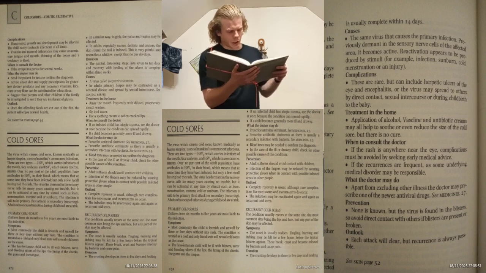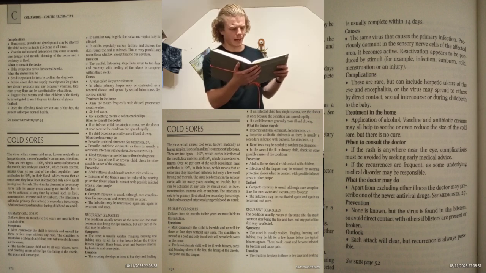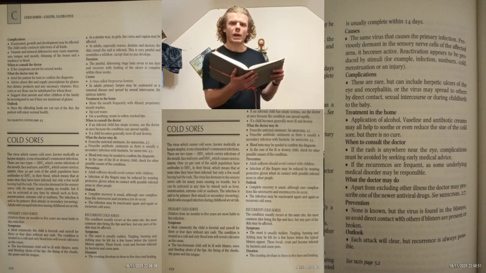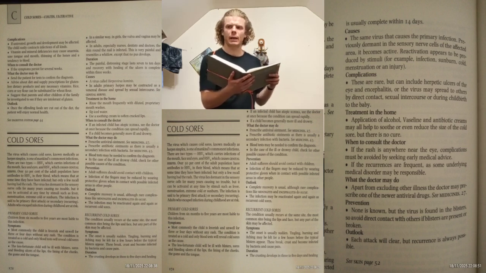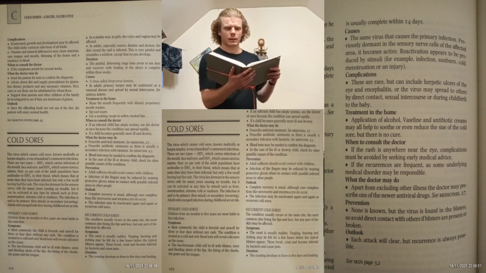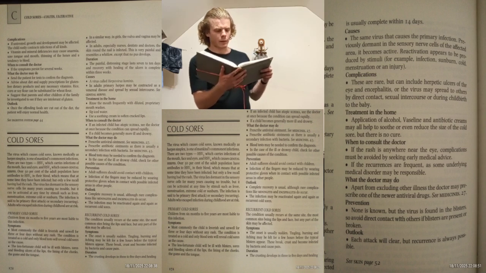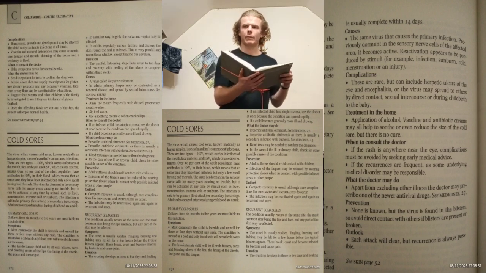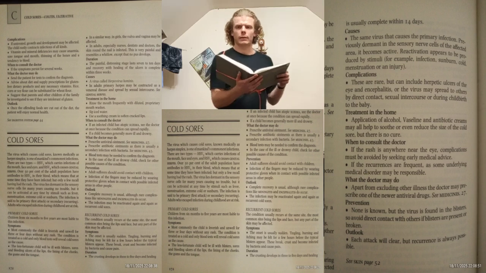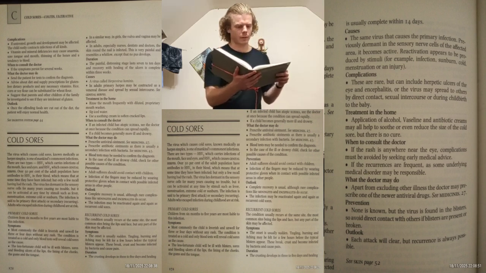When to consult the doctor, if a rash is anywhere near the eye, complications must be avoided by seeking early medical advice. So if it's by the eye. They say the complications. These are rare but can include herpes ulcers of the eye and encephalitis. What are ulcers and how can an ulcer happen at or in the eye? Okay, we talked about it. If the recurrences are frequent, some underlying medical disorder may be responsible. Okay, if people have it recurrently, then they maybe have an underlying burden lying on their physiological apparatus.